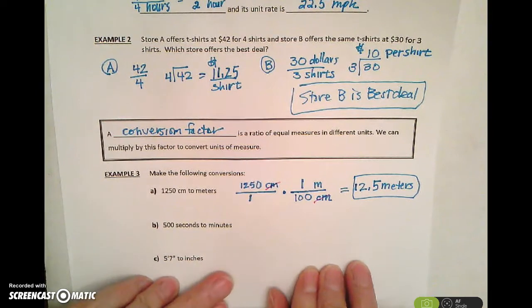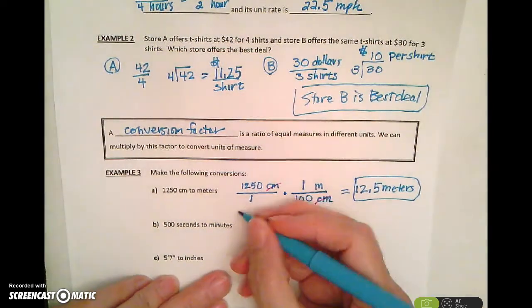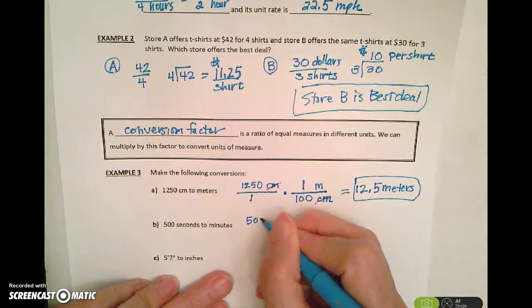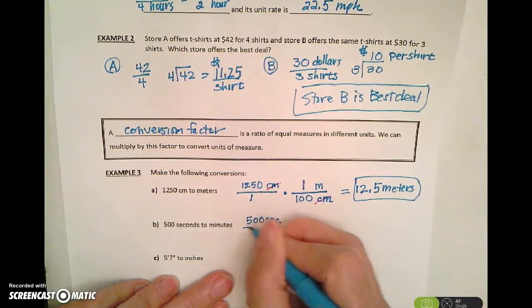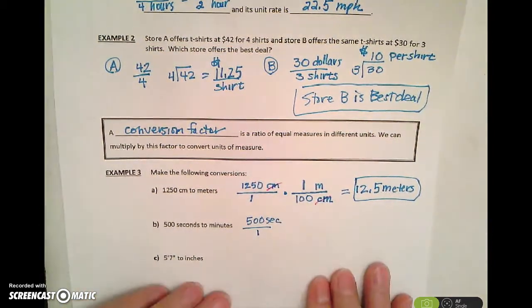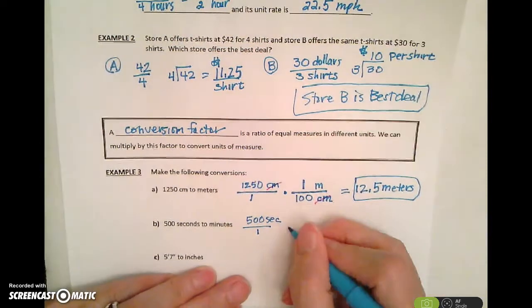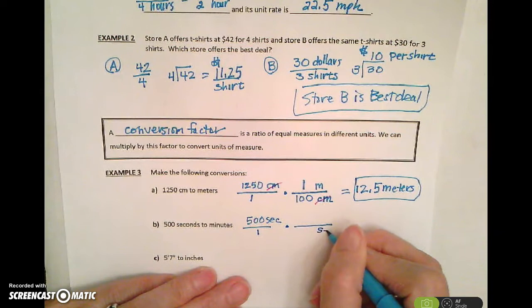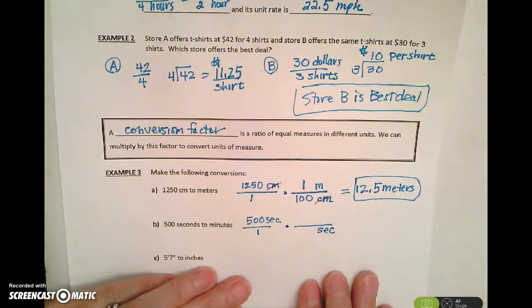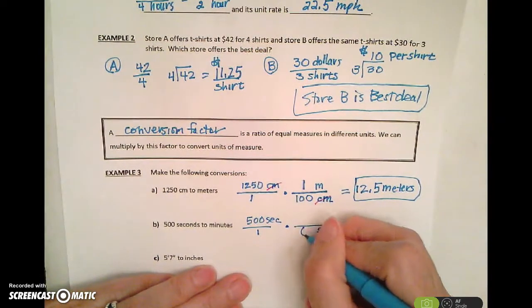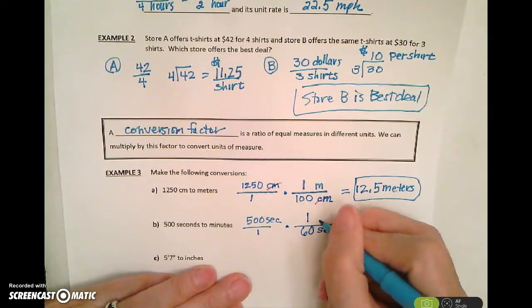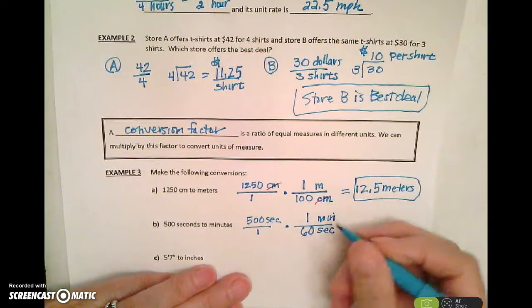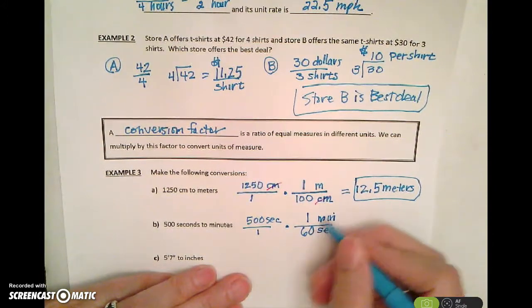If I want to change seconds into minutes, we'll do the same thing. I have 500 seconds, and that's just 1 over 1, so it's a whole number. To convert it, I'm going to need to multiply by seconds again. So I need to know how many seconds are in a minute. Well, there are 60 seconds to 1 minute. Notice that these two units are equal.